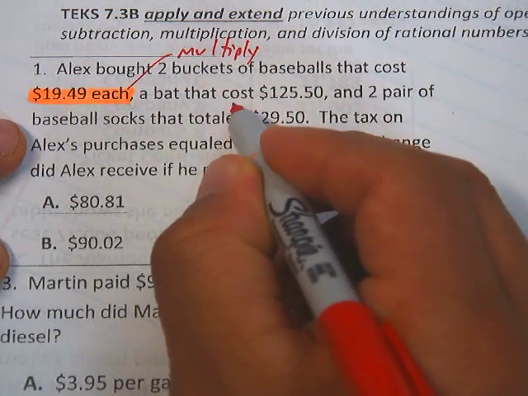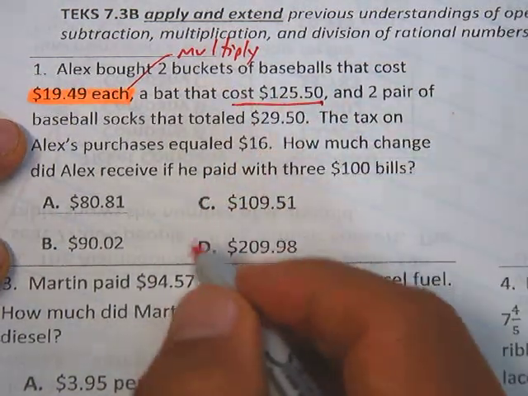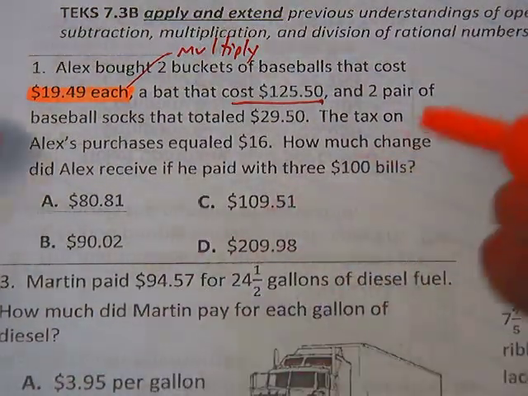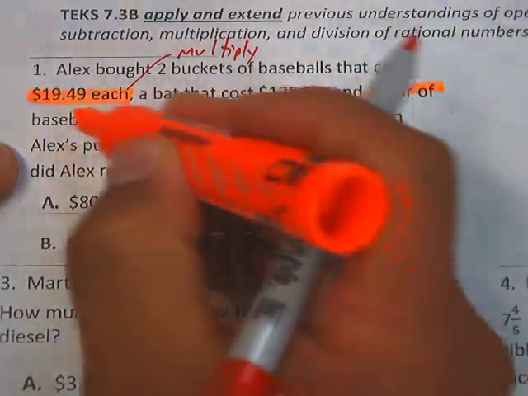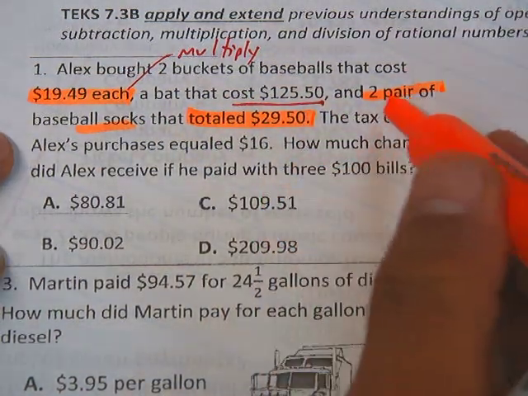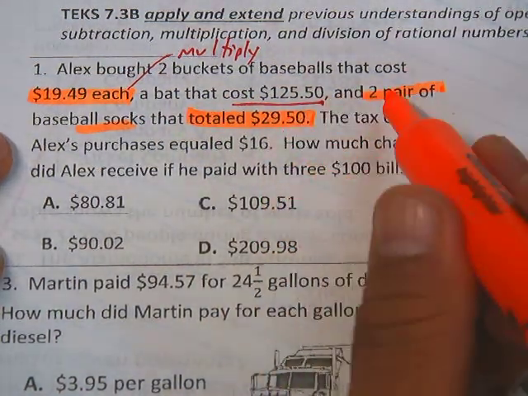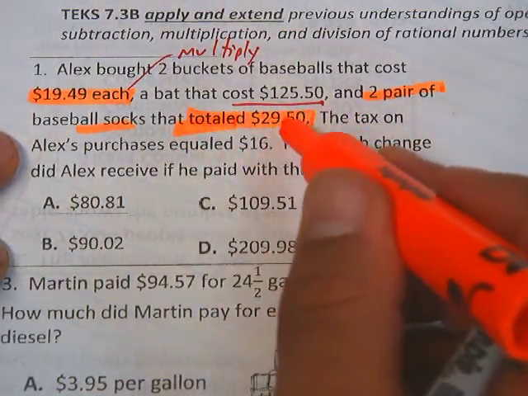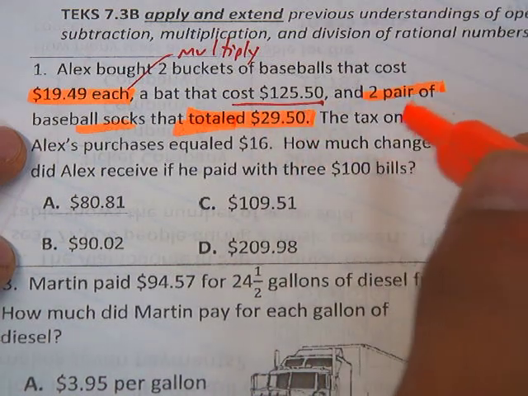A bat that costs $125.50. 2 pair of baseball socks that totaled $29.50. That means that together they're $29.50. That doesn't mean that each pair. It says 2 pair that total. That means they're giving you the price for 2 pair.